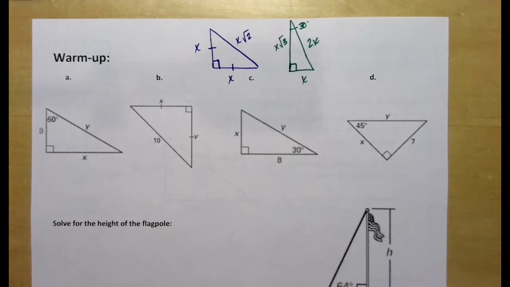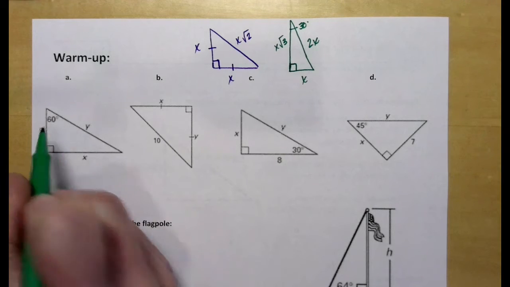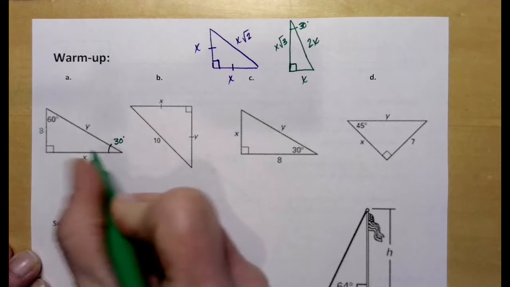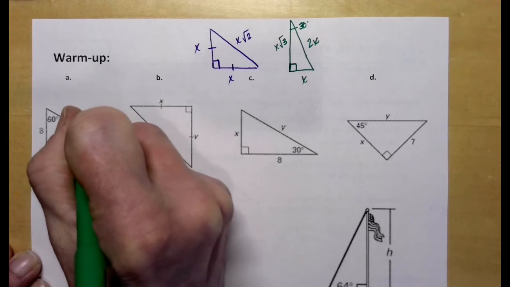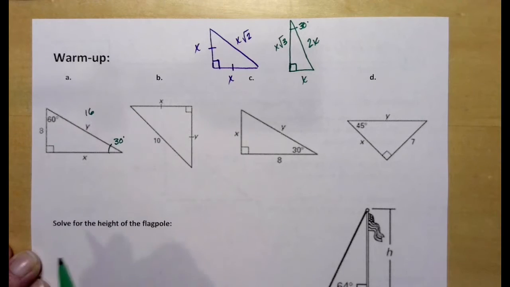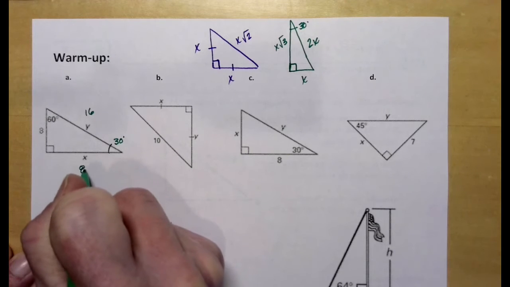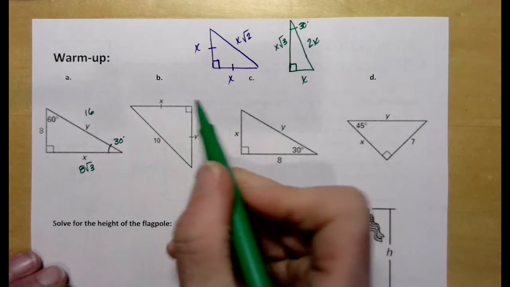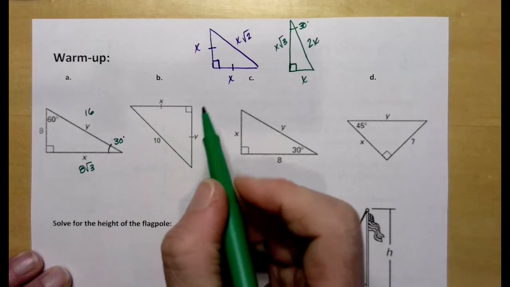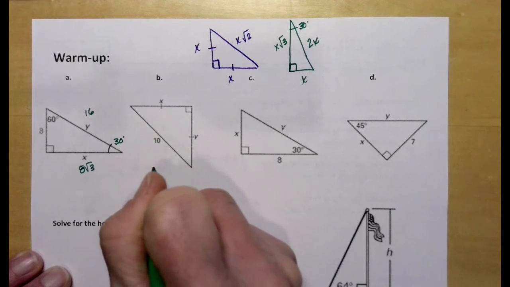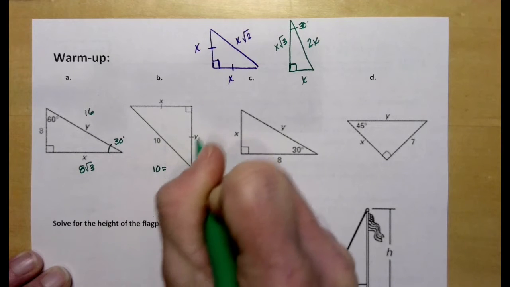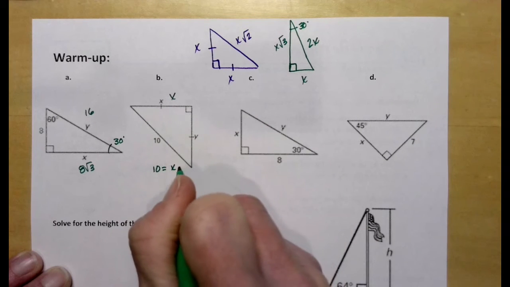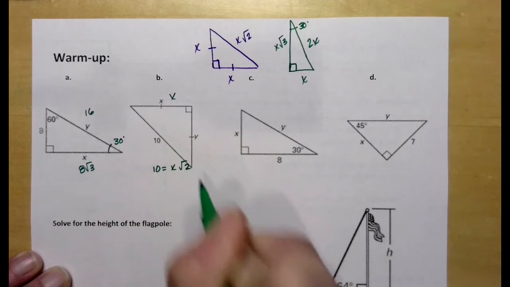Keeping those relationships in the front of our brain, it's easy for us to say, oh, here's a 30, 60, 90 triangle. So my hypotenuse is going to be double my short leg, and my long leg is going to be my short leg times root 3. When I see an isosceles right triangle, I know that this hypotenuse is equal to this short leg times the square root of 2.